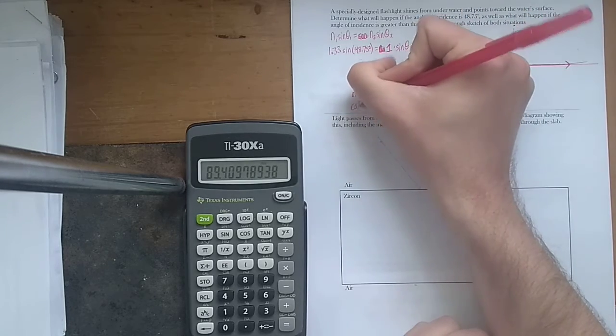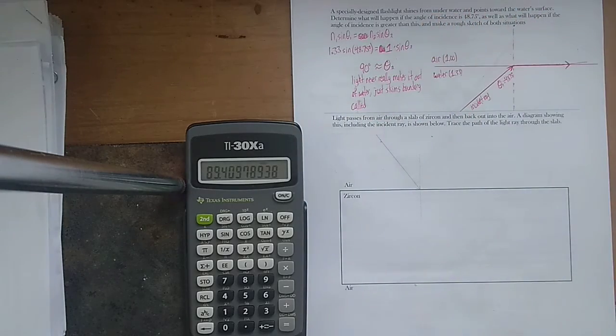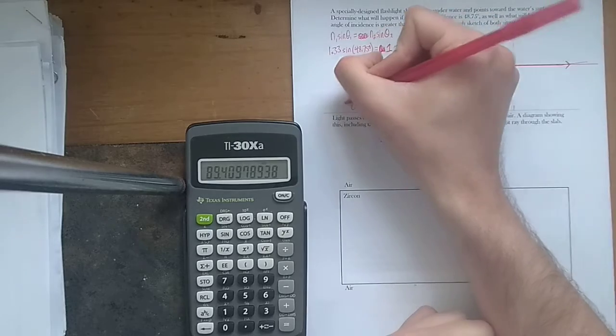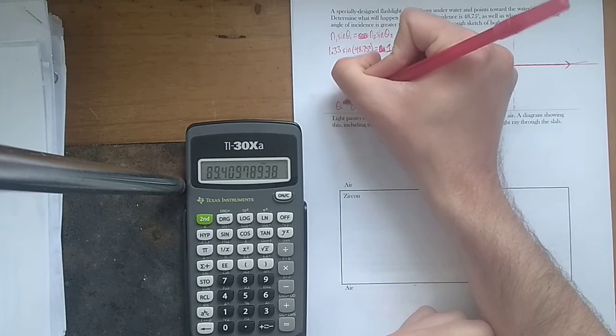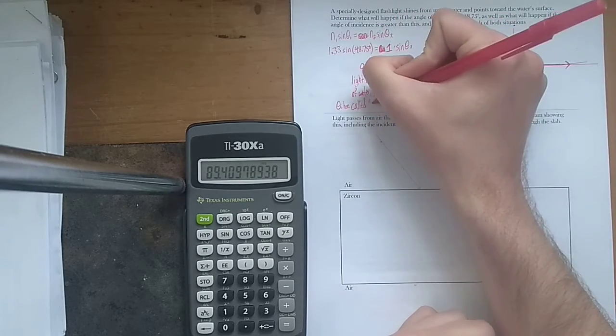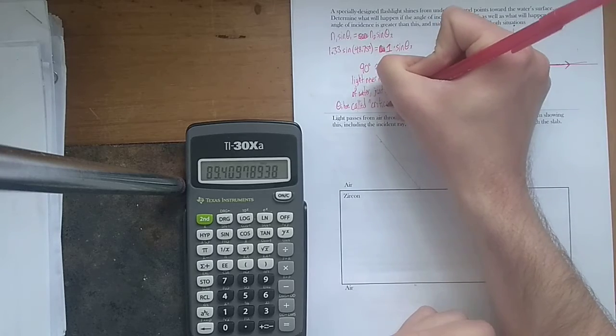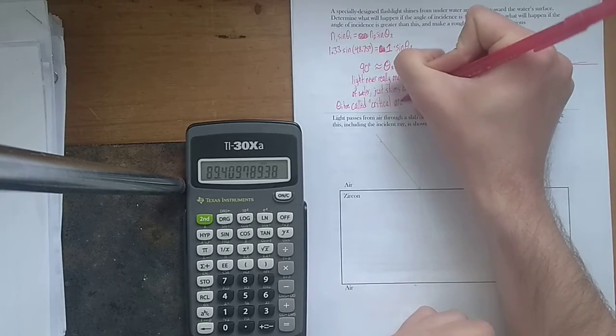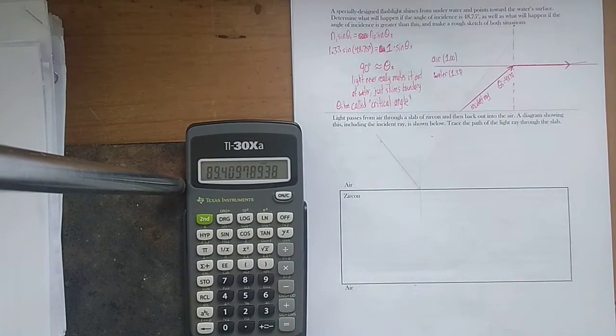This has a name, okay? The angle of incidence in this case is referred to as the critical angle. If this happens, not in every case, but if this happens, then the angle of incidence is referred to as the critical angle. So that's kind of interesting.